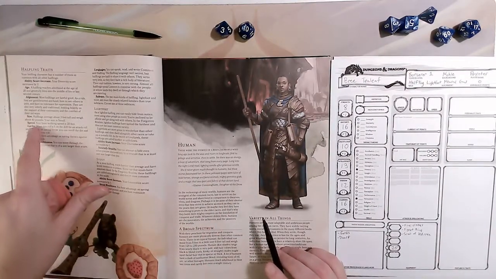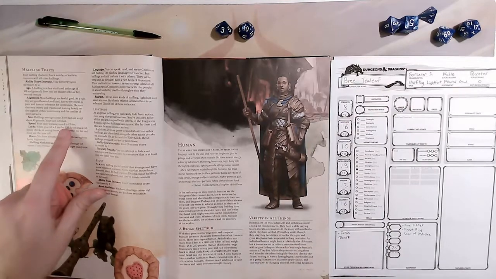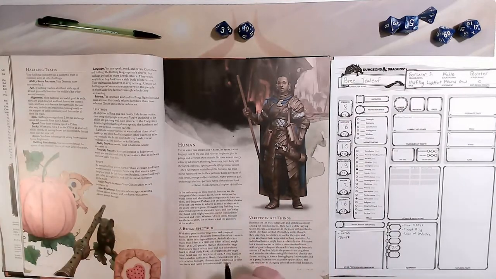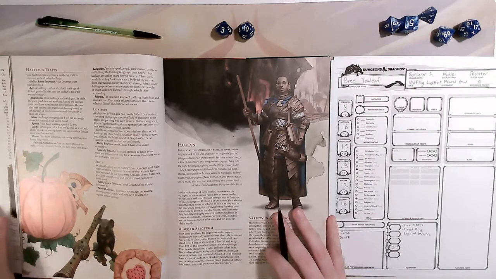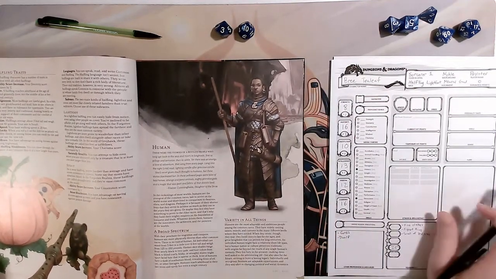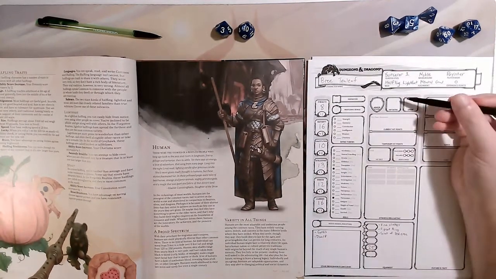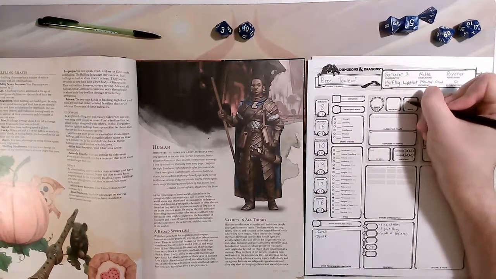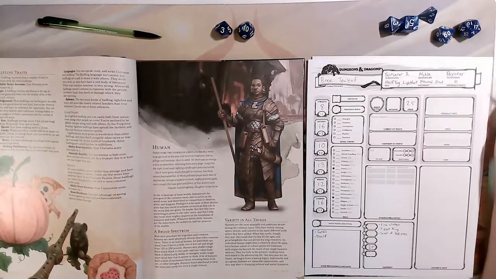The next thing is our speed. So most races in D&D have a speed of 30 feet. Because our little halfling here is a little bit shorter, her speed, which is in this box, is only going to be 25.